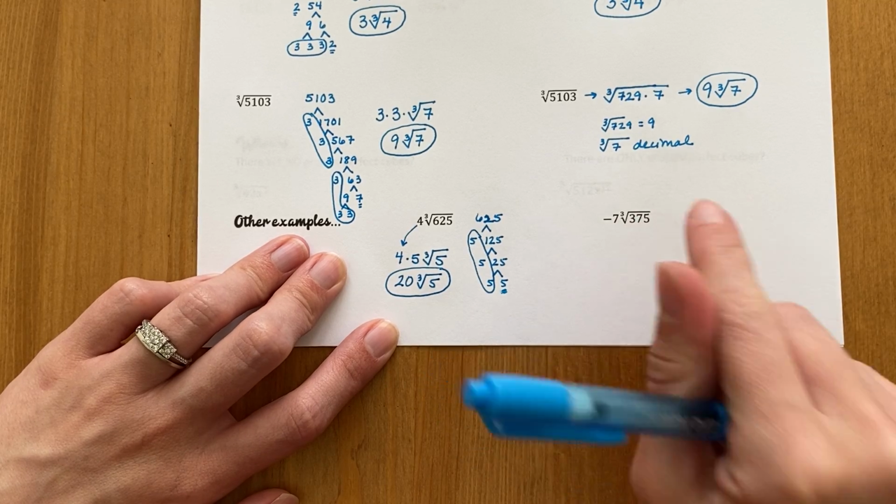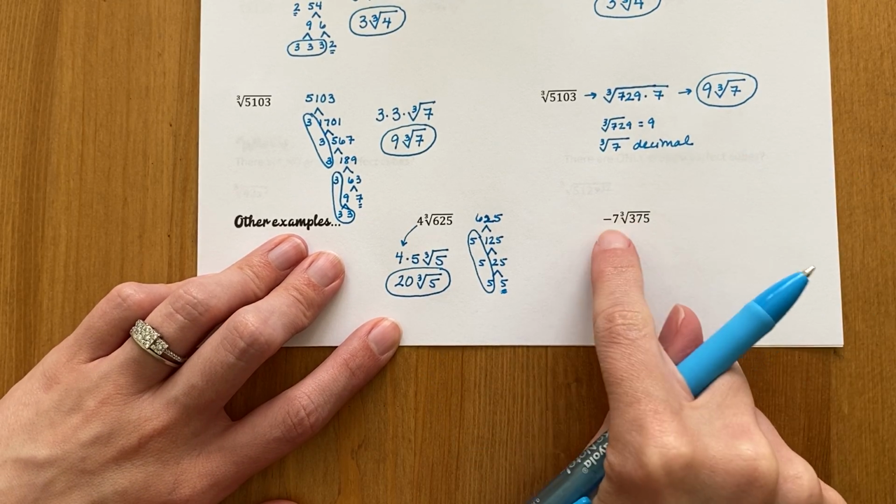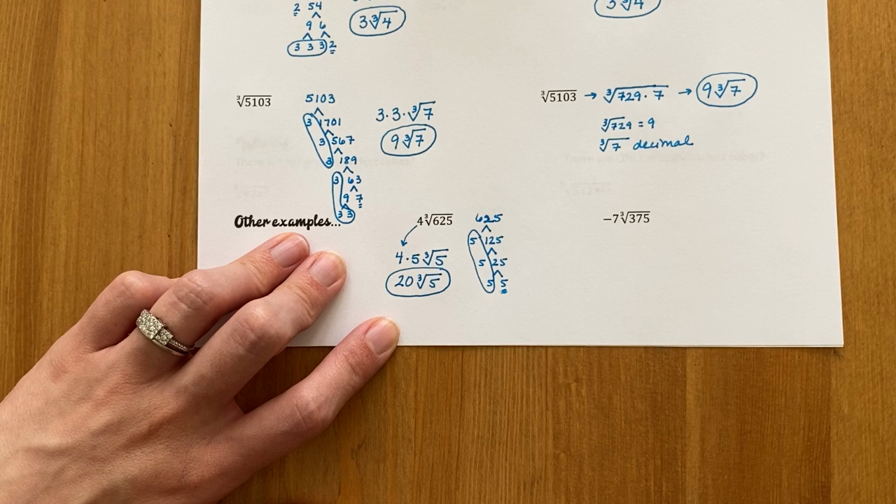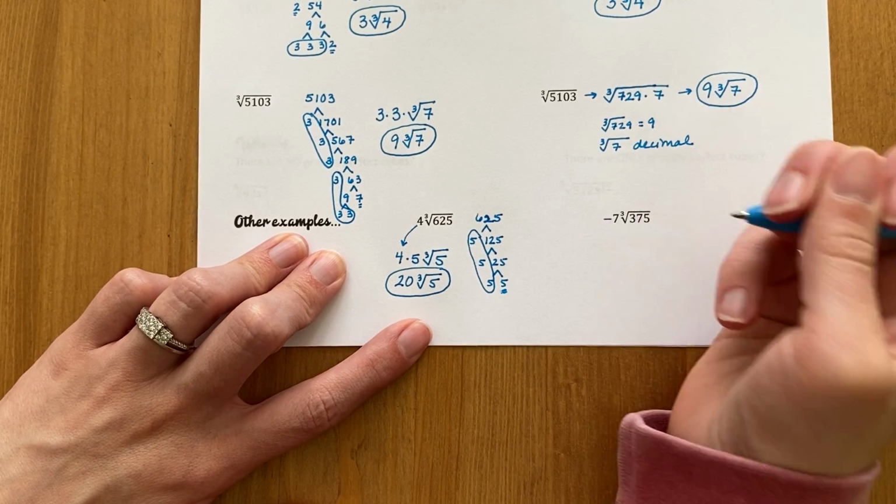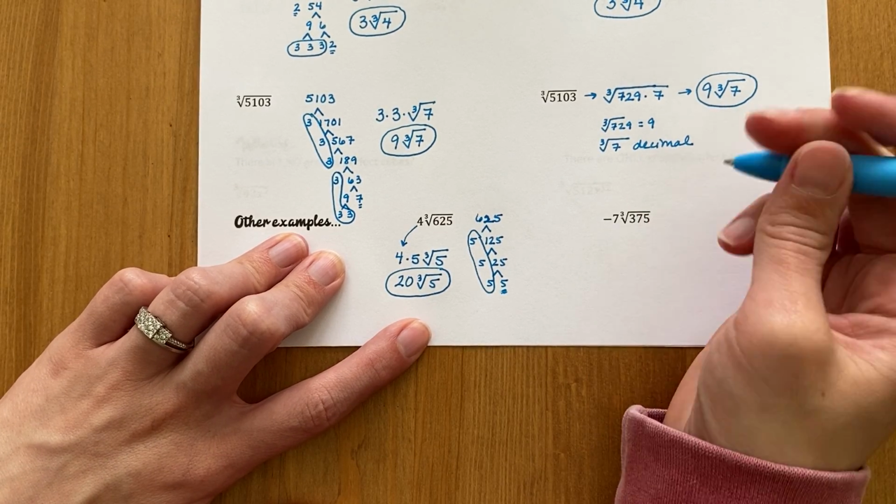Negatives can actually happen on the inside of cube roots now, but I'm still going to keep it on the outside here, just for the sake of example. You don't see them on the inside too often, but it is possible.